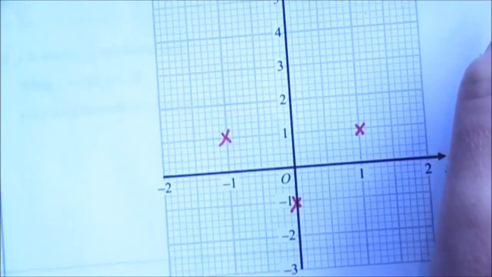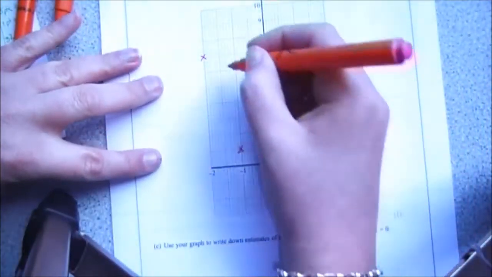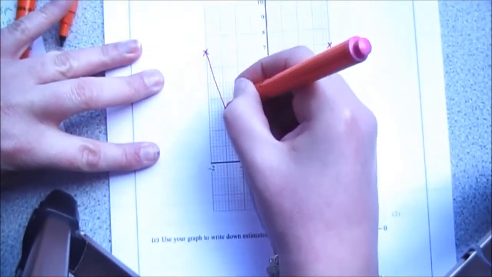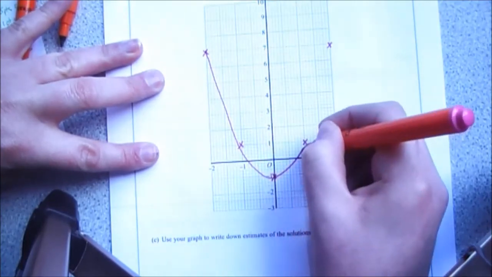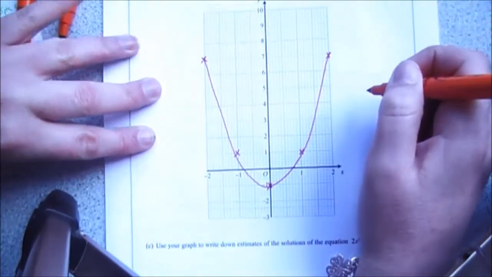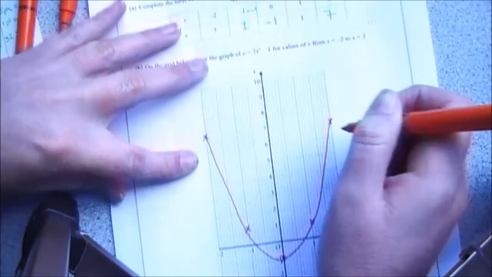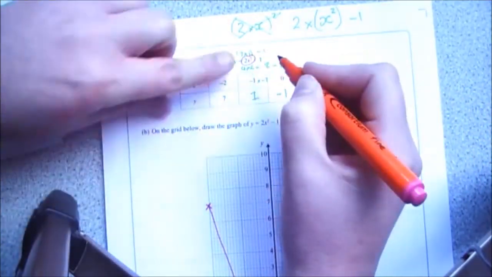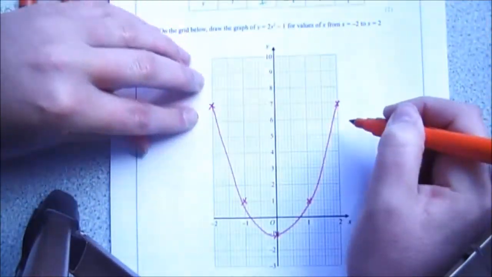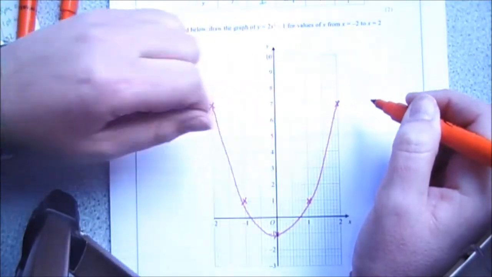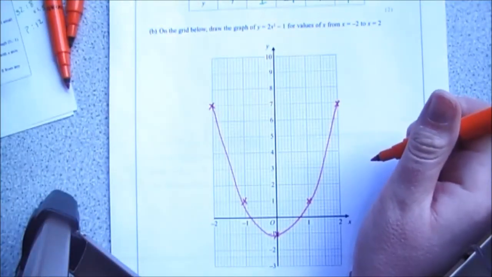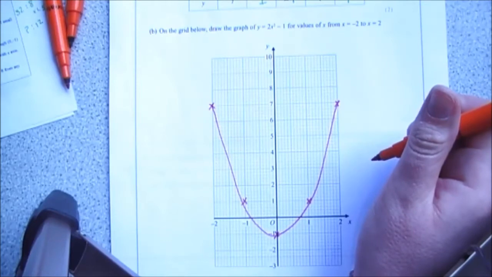And if you've plotted it correctly, you should have a nice curve there. You should have known, just by looking at this, the fact that it's got an x squared in it, you should have known it was going to look like that. Okay? Just as you should always know, if there's no powers, then it's going to be a straight line.